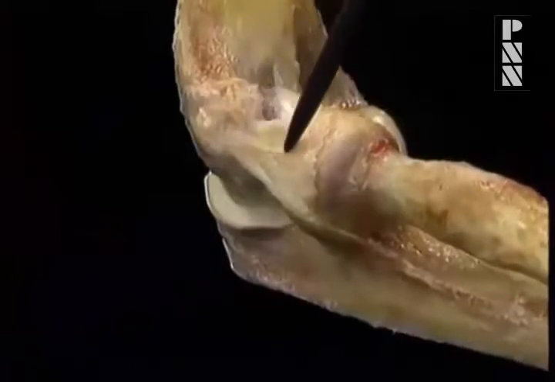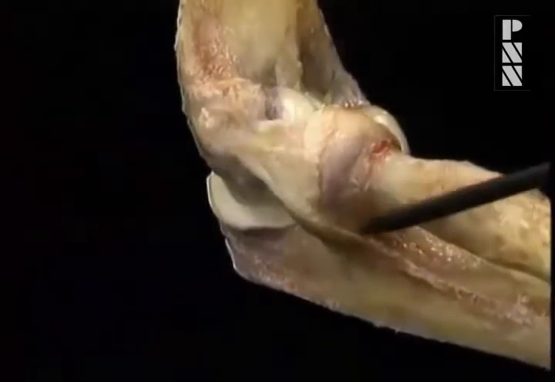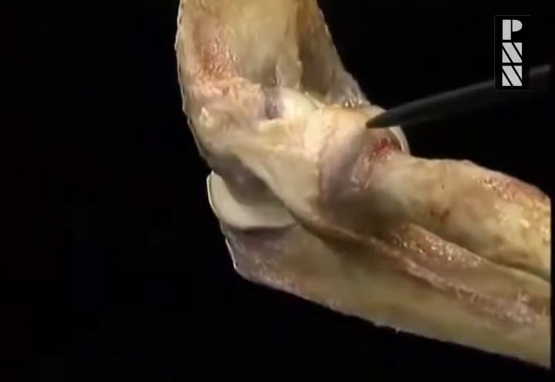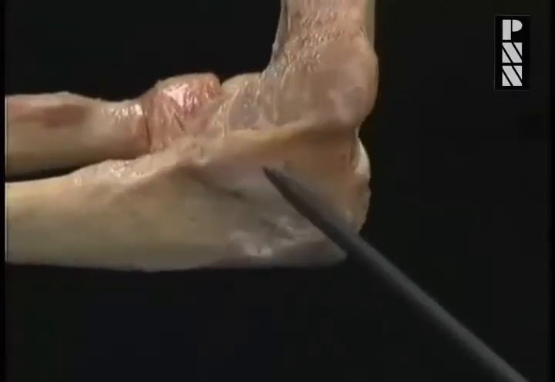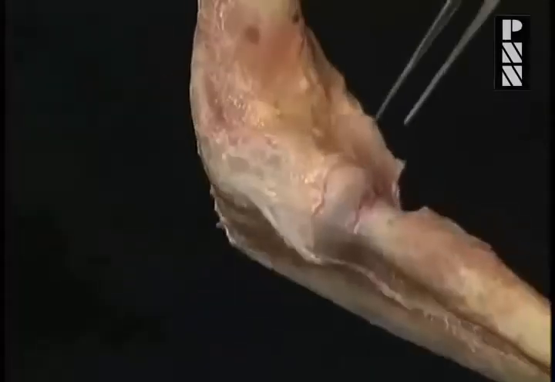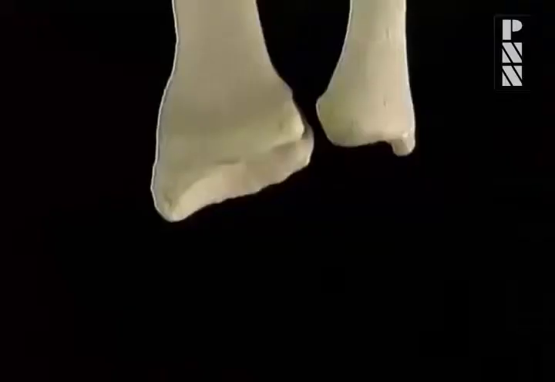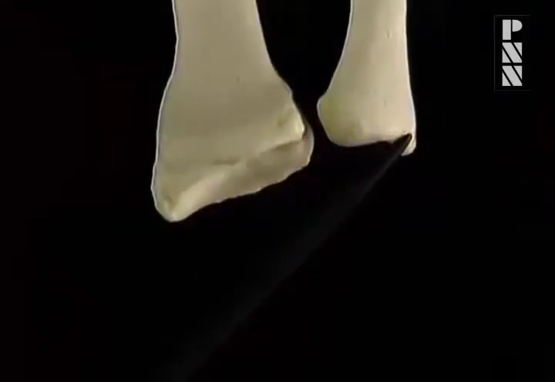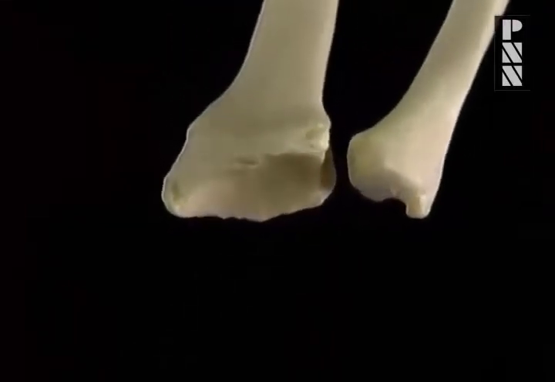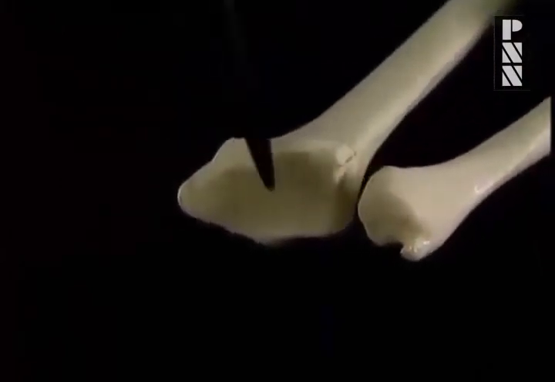Here's the radial collateral ligament, the annular ligament, the ulnar collateral ligament, and the joint capsule. On the distal ulna, here's the head and the ulnar styloid. On the distal radius, here's the surface for the ulna, the surface for the wrist joint, and the radial styloid.